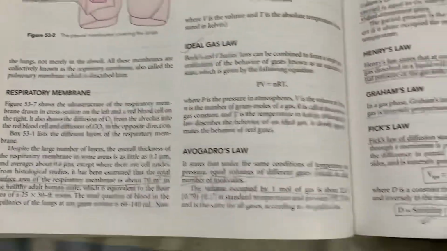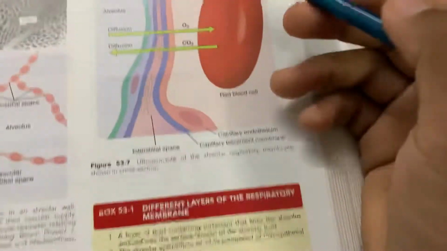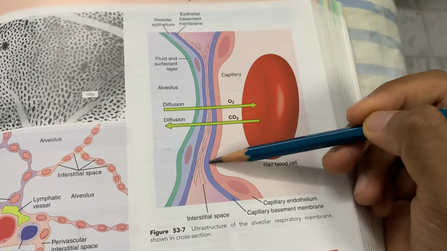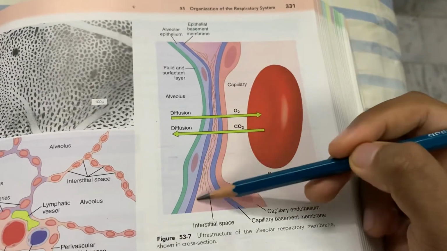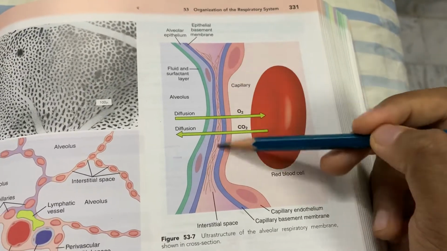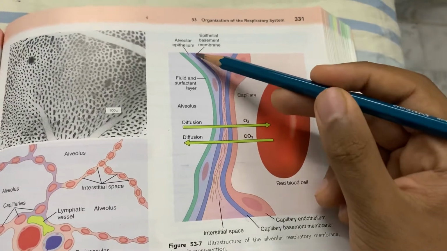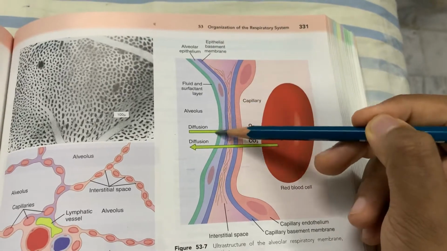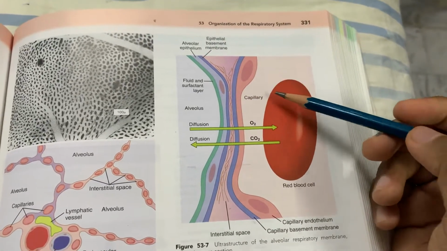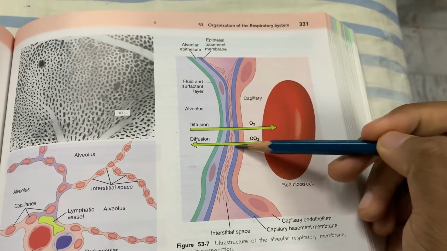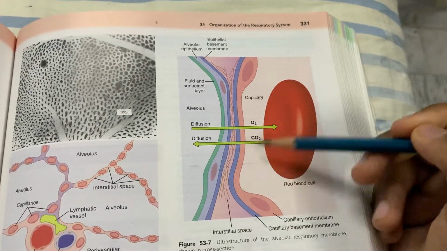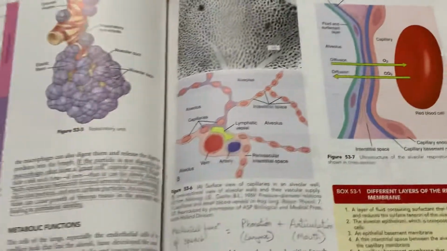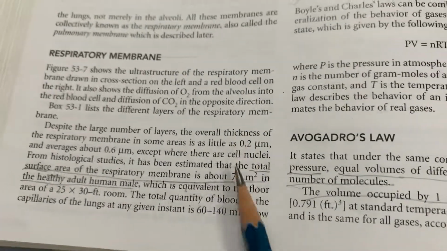And when we talk about the respiratory membrane, as you can see here, epithelium always needs to rest on an underlying basement membrane. So draw the basement membrane on both sides and interstitial space in between. And here draw the alveolar epithelium, okay? And then the fluid and surfactant layer over the alveoli to reduce surface tension. And over this basement membrane, draw the capillary endothelium. And here you have your RBCs, and diffusion of gases takes place through this membrane. Okay, this is the respiratory membrane.